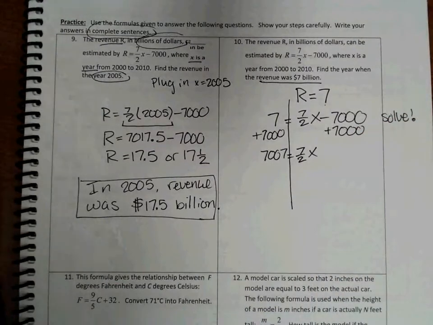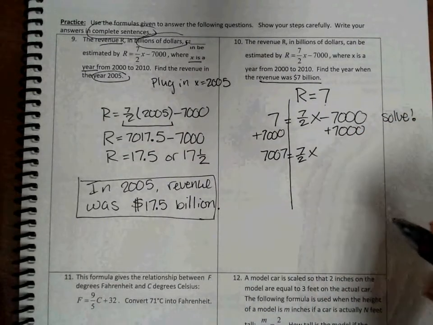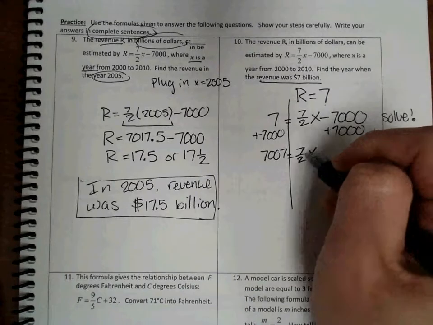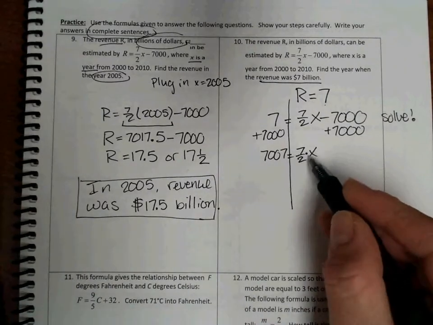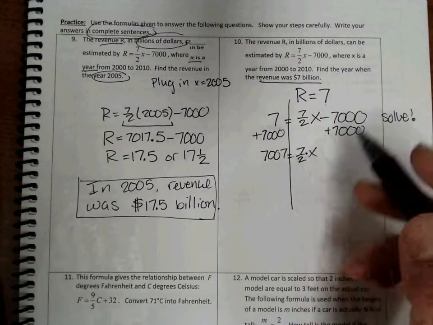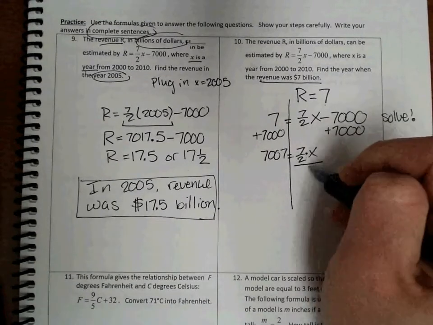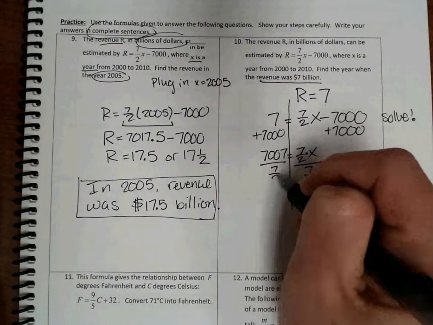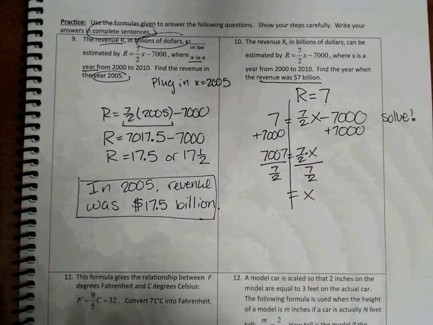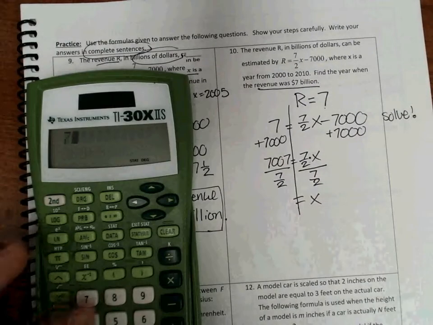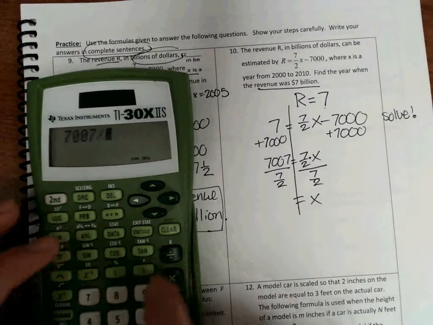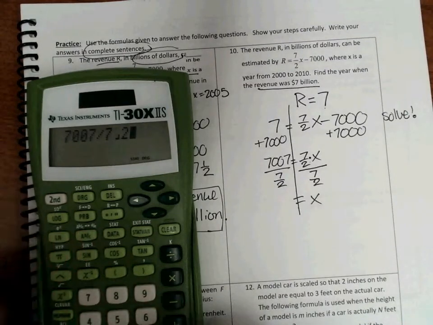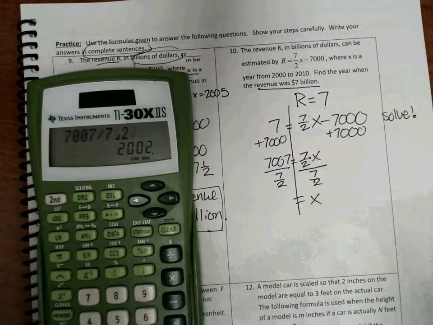Okay, and last step, divide. This is 7/2 times X. They don't write times, but if you don't see anything, you can assume that's a times symbol or multiply between them. So let's go ahead and divide to solve for X. So 7,007 divided by 7 fraction button 2, and I get the year 2002.